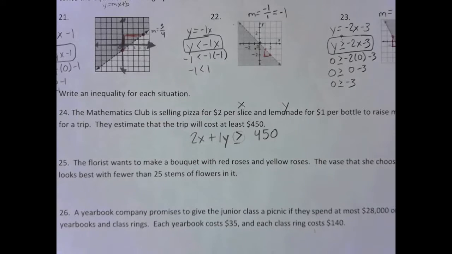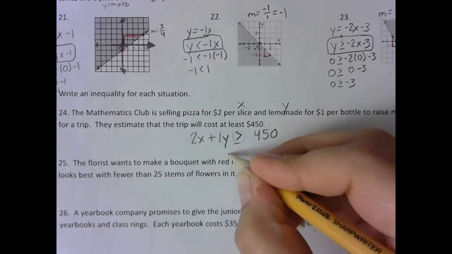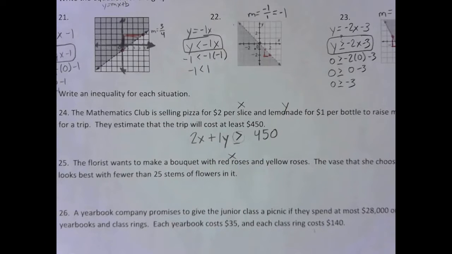Okay, we have a florist. They want to make a bouquet with red roses and yellow roses. I love yellow roses. The vase that she chooses looks best with fewer than 25 flowers in it. Well, let's call our red roses X. Let's call our yellow roses Y. And we want a total of fewer than 25 flowers.